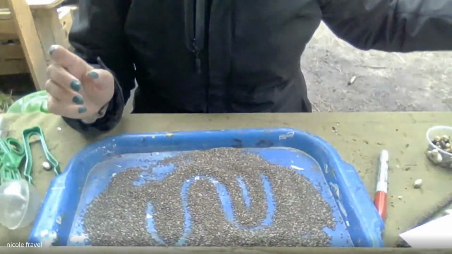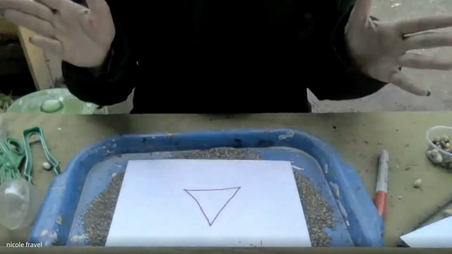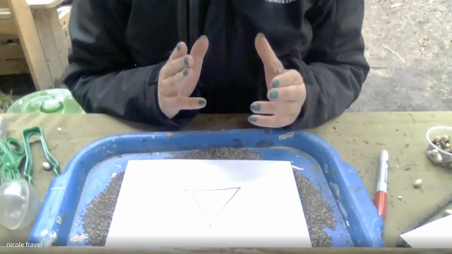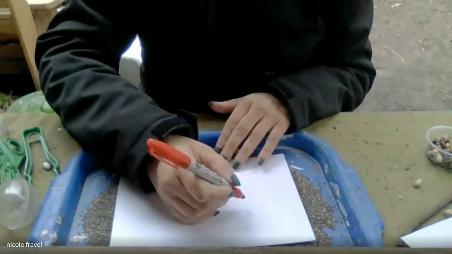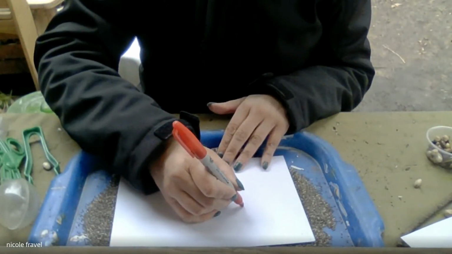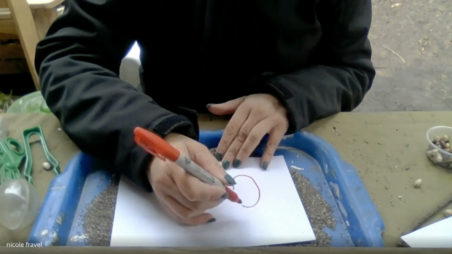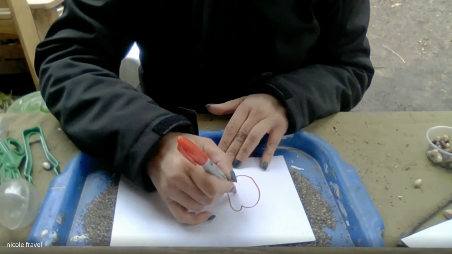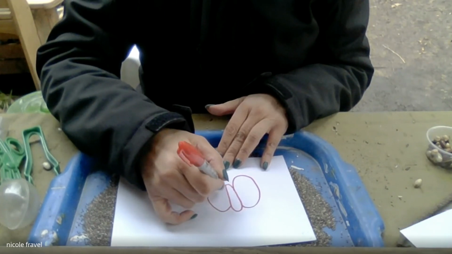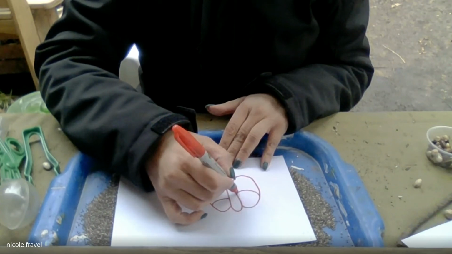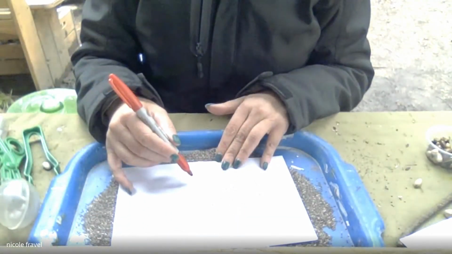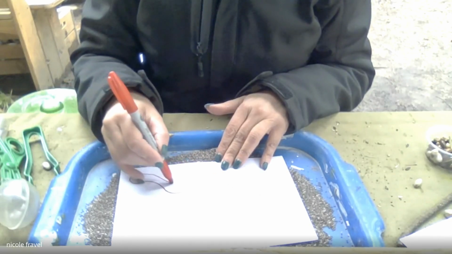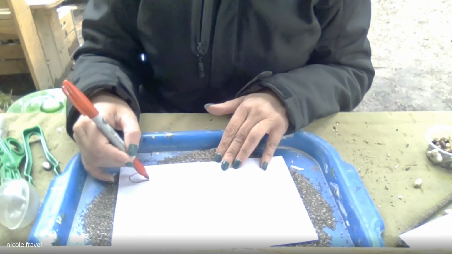So we also sometimes like to use our seeds to make pictures. And sometimes what I have the children do, just because it's a little bit easier, is I have them draw their design with Sharpies so that when the glue is on it, it doesn't disappear. Simple shapes work really well. Butterflies, caterpillars or snakes, right?